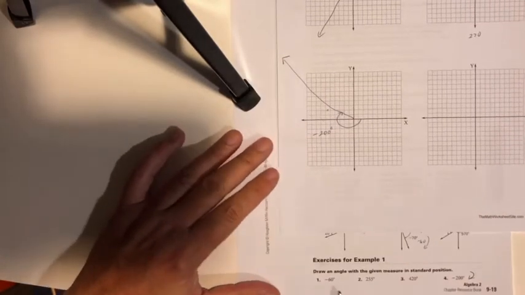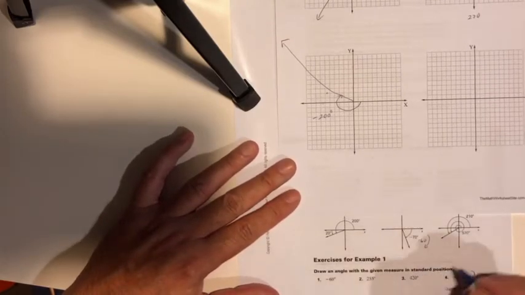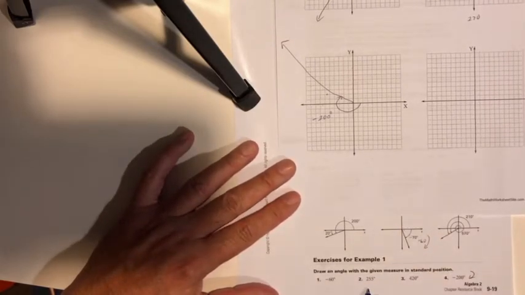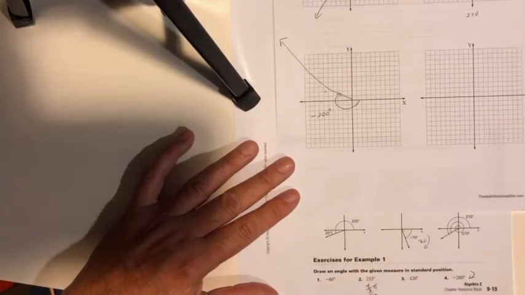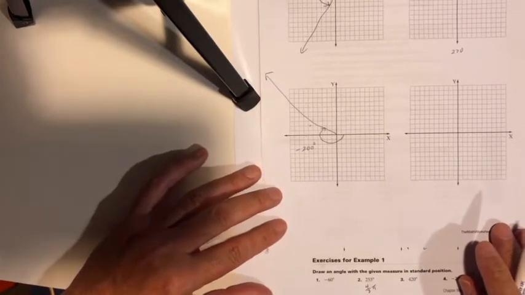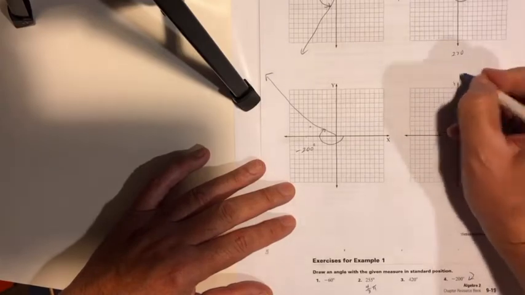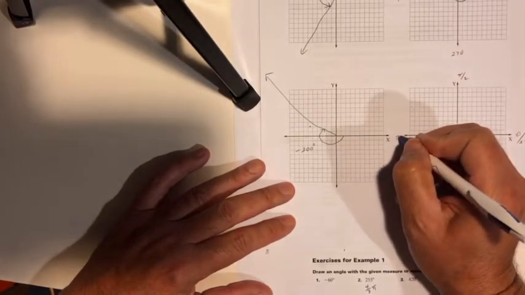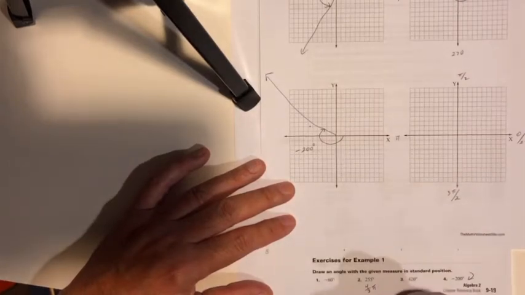Okay? Now, how about if we wrote this in pi? And we would say that this one would be, let's say, 4/3 pi. Okay? Well, if you look at your graph, remember this is 0 or 2 pi, depending if you go all the way around. Pi over 2, pi, 3 pi over 2. Well, this is 1.3 repeating approximately, right?